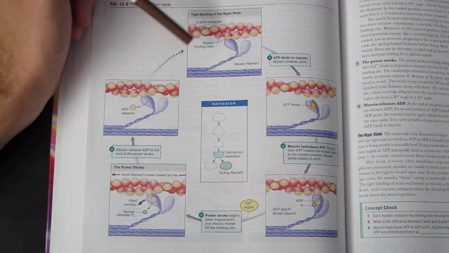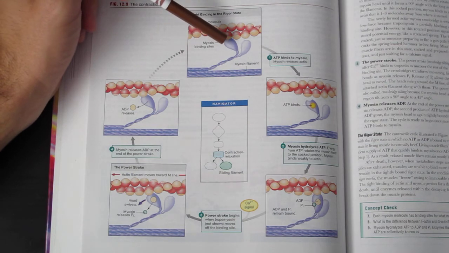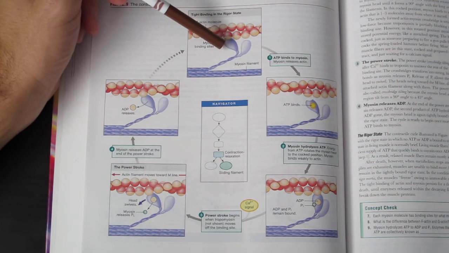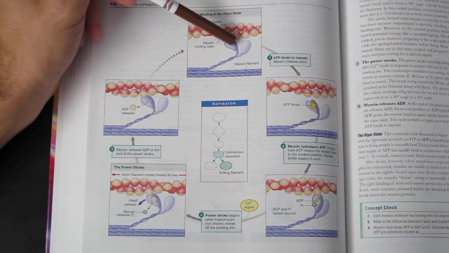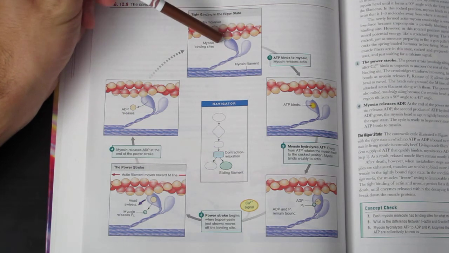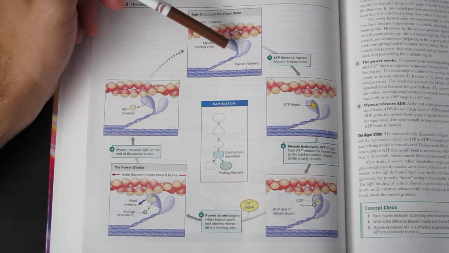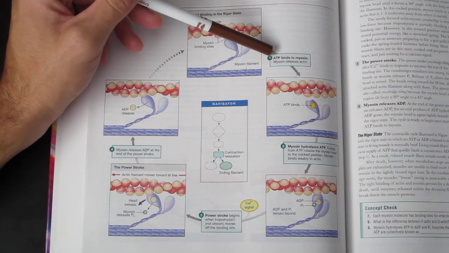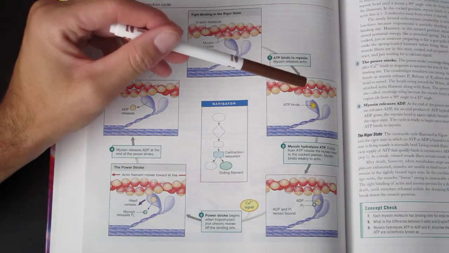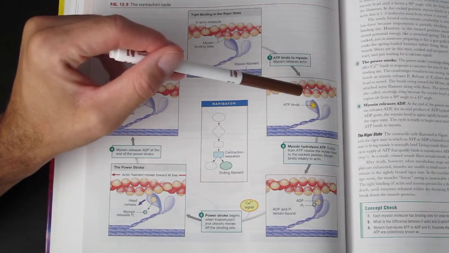Now, in this state, the myosin is still going to be very strongly bound to actin. These two molecules have a strong affinity for one another, and it causes this strong binding to occur. This myosin will only release from the actin if another ATP molecule comes and binds to it. And that's what we see happening here.